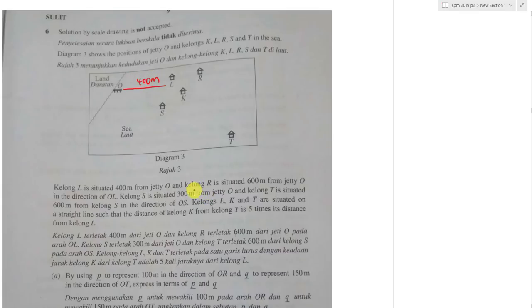Alright, and R is situated 600 meters from O. So R is 600 from O. Here already 400, so I assume R will be another 200, if they are a straight line. If they are not a straight line, then it's a totally different story. They say in the direction of OL, so I assume they are a straight line. Even though it doesn't look like a straight line, because they say in the direction of OL, I'm pretty sure they are straight lines. So another 200 here, so the total will be 600.